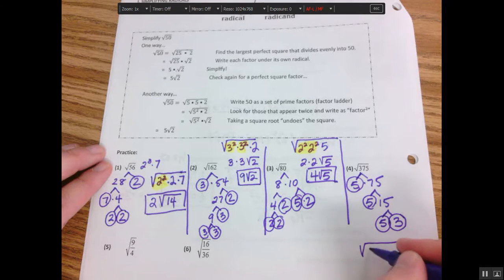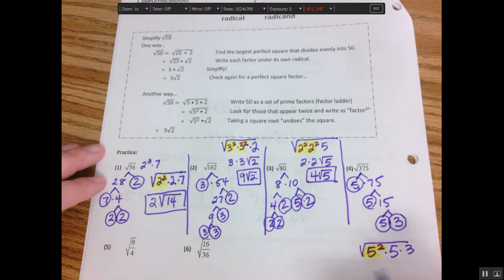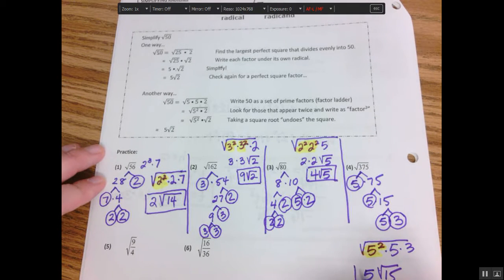So those two make a square. This one's left, and this one's left. So that one comes out. Wait, so you can get different answers? No. So 5 squared root 15. 5 root 15 is the final answer. Did you get something different, Josh? No?